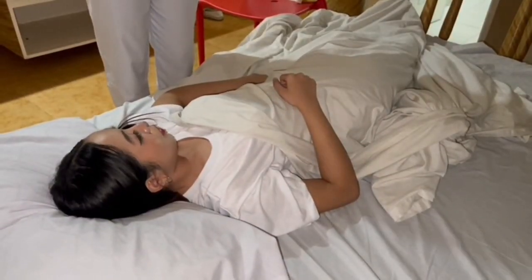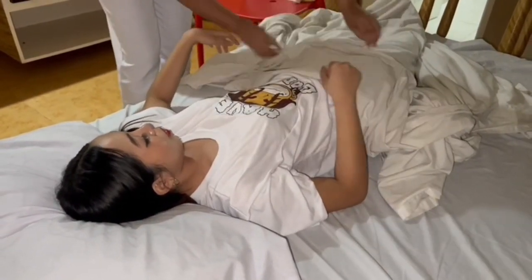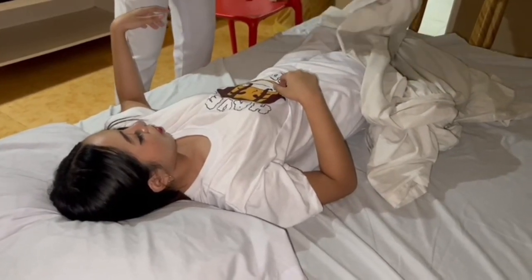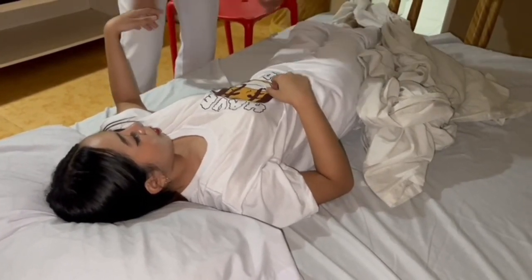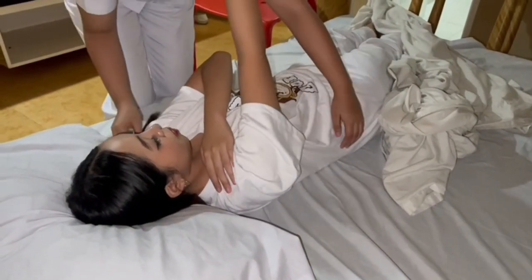And now I will transfer the patient from bed to chair. As you can see here, after removing the patient's comforter, I positioned her on a side position before asking her to hold on to me. The reason for this is so it will be easy and safe.